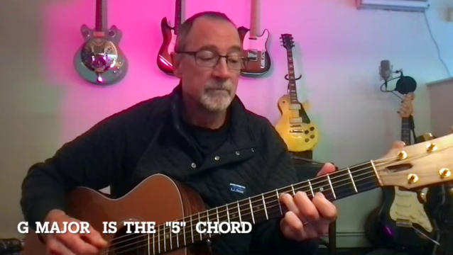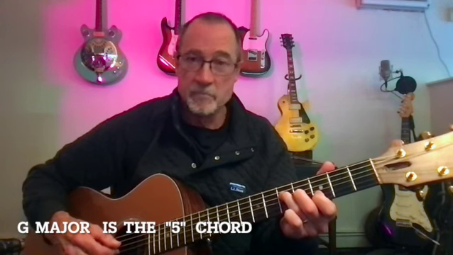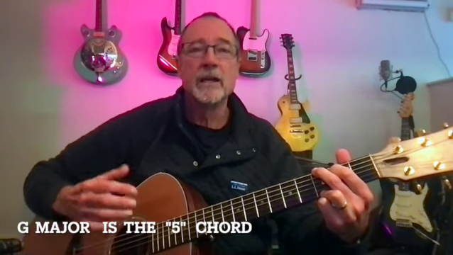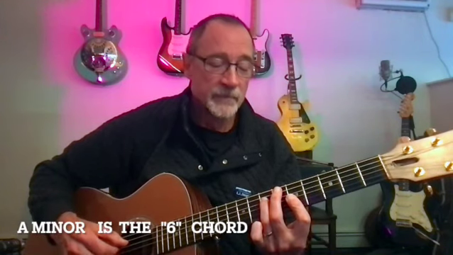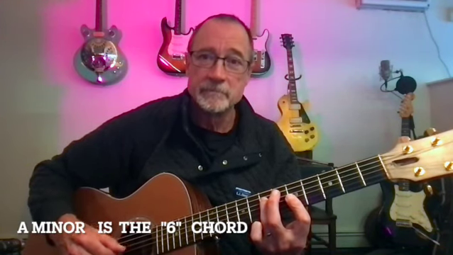So, and that's G, B, D, which is the G chord, and G is a major chord, and it's also considered a dominant chord, which we'll get into a little more. And then after the G, we go up to the 6 chord, which is A minor.